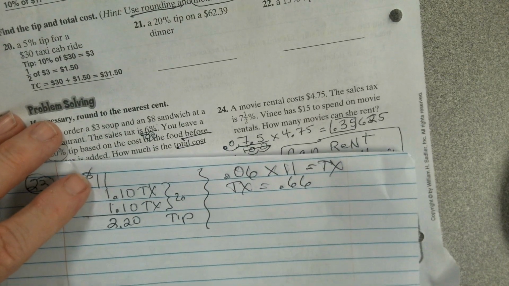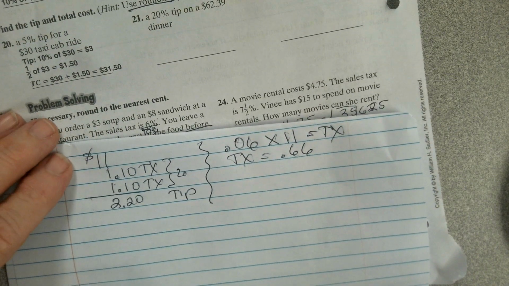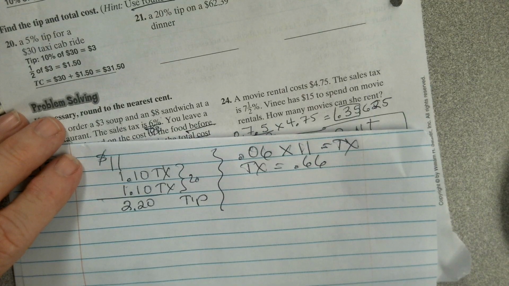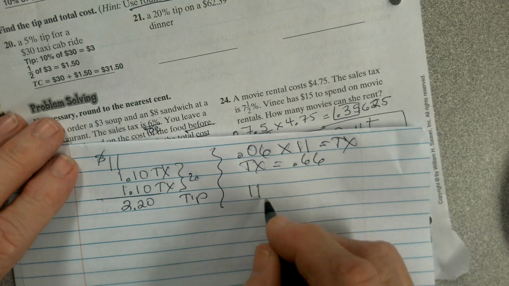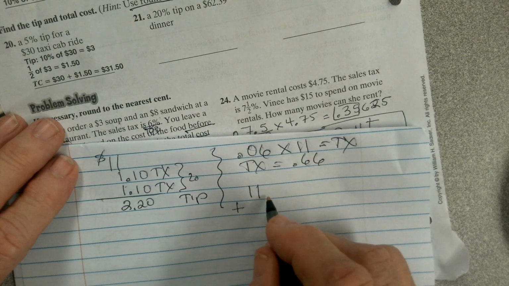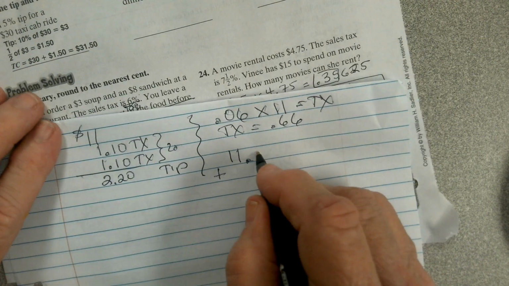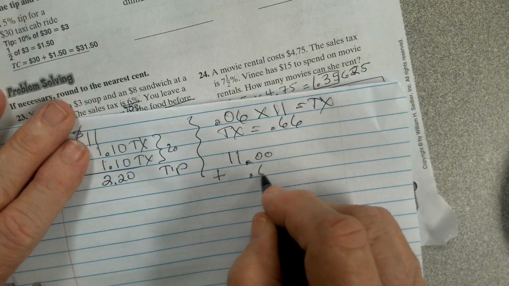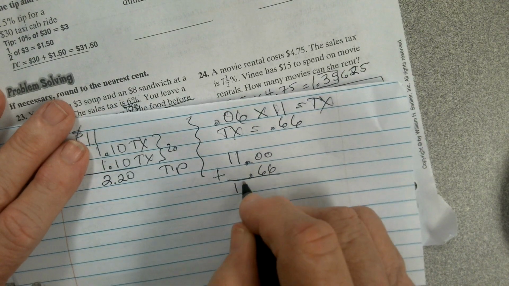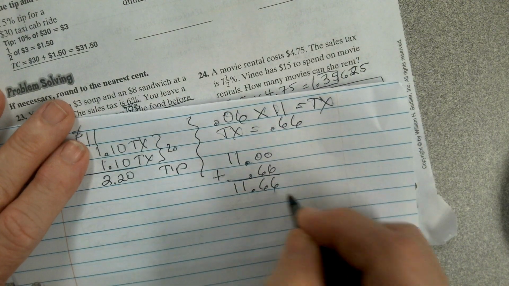So what is the total meal going to cost? Who knows the first thing I need to put? What's the original bill? $11. So it's $11 plus the tax. So I need to put a decimal here. Plus the tax, which is 66. So right now the bill is $11.66.